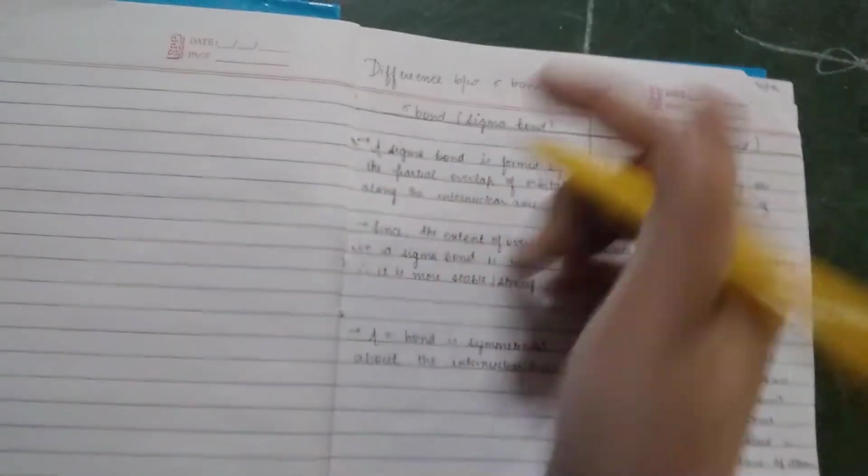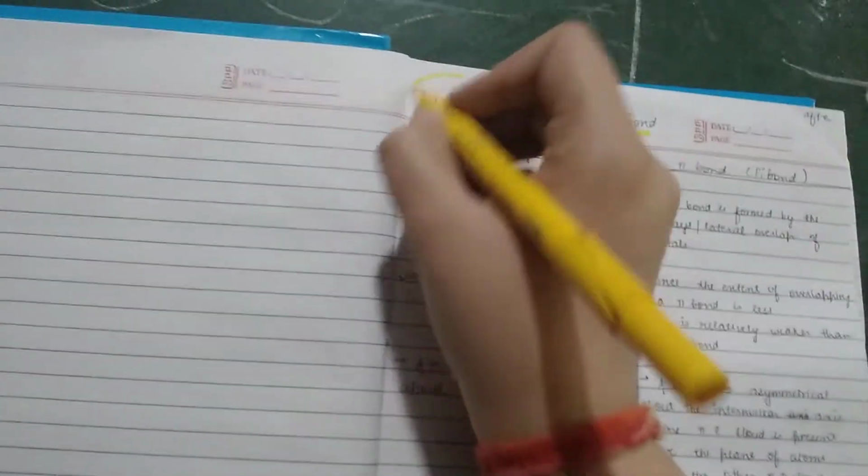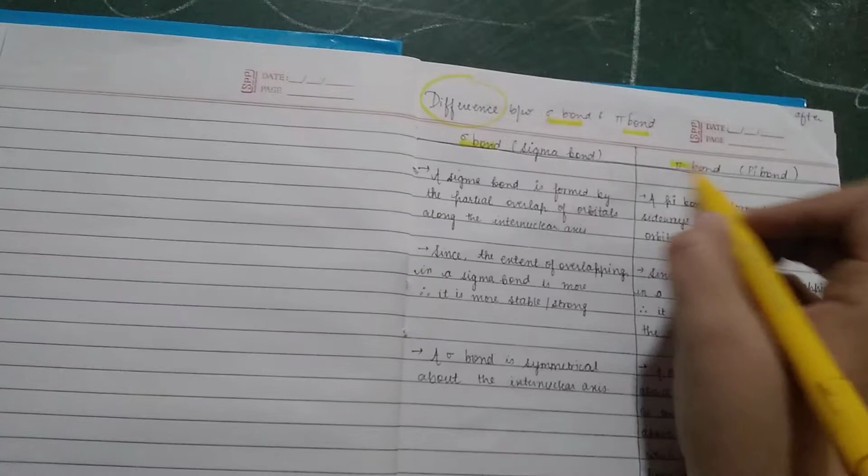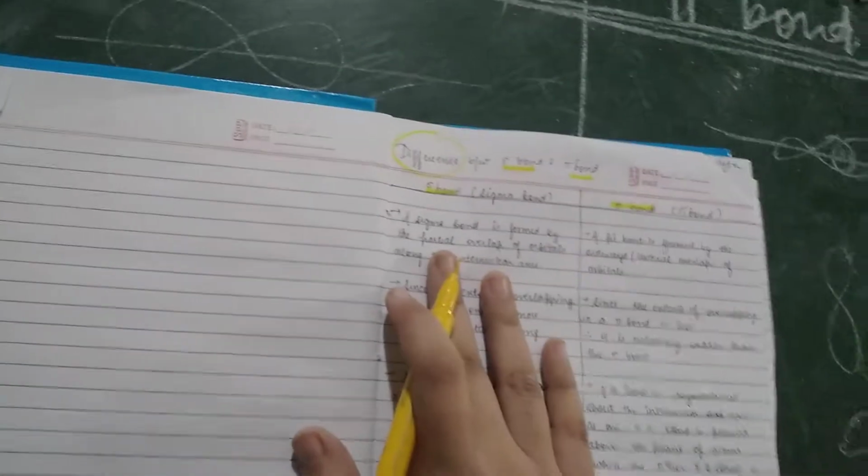So hey guys, we'll be studying today about sigma bond and pi bond, their difference. What are sigma bonds and what are pi bonds? Let's start with a simple definition of a sigma bond and a pi bond.